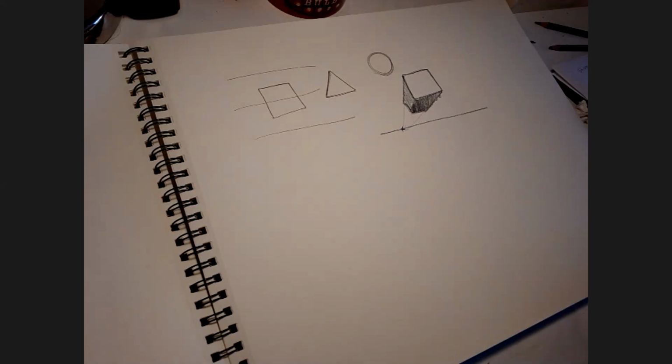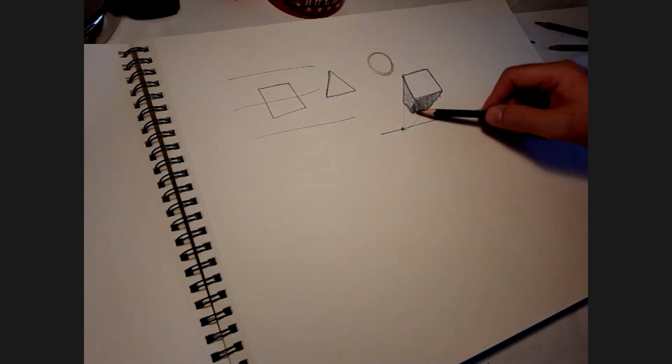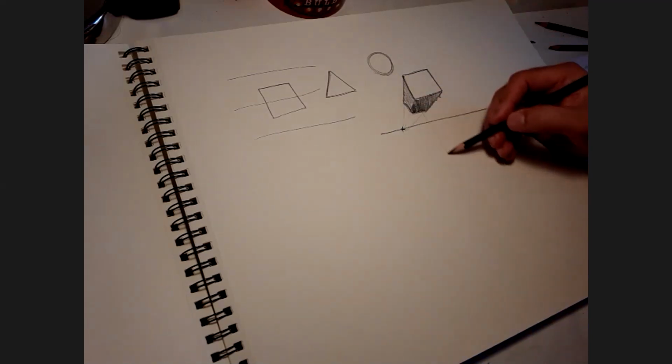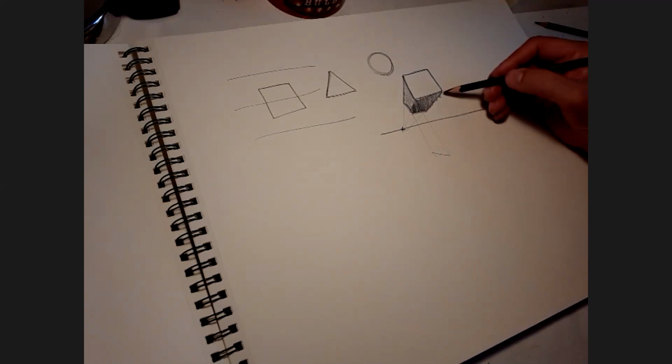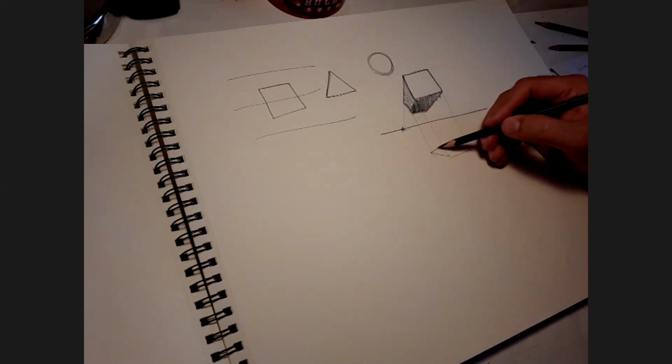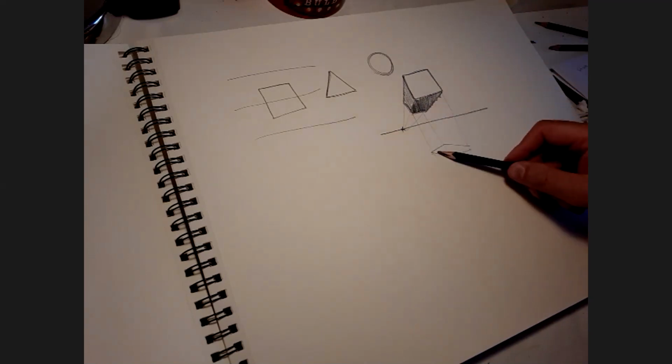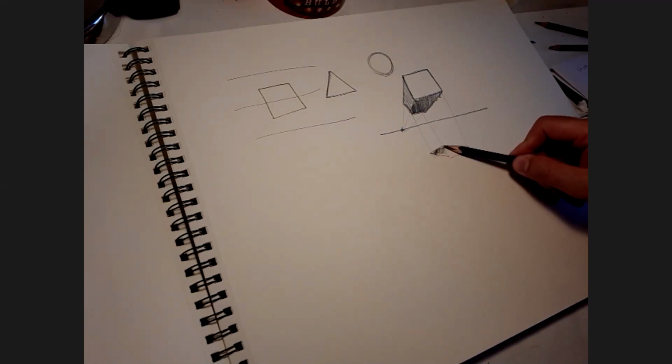So create a 3D form here. And in order to add some fun to this, I just add cast shadow here, the ground.